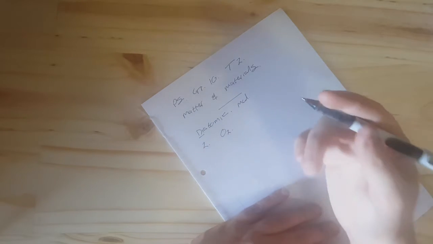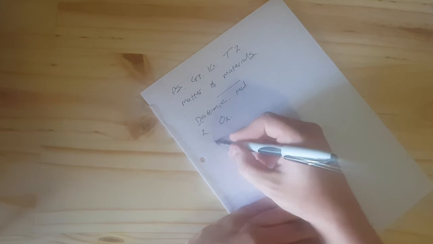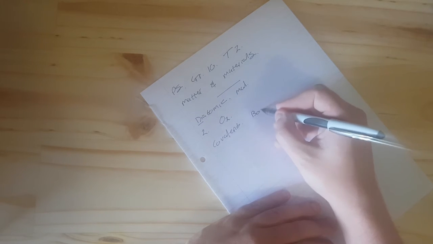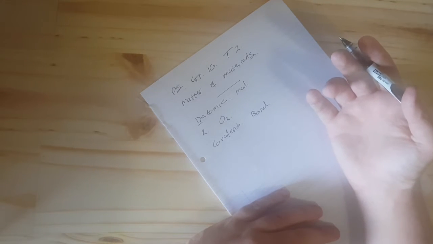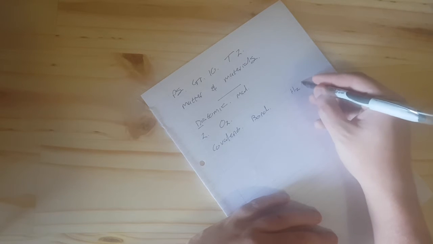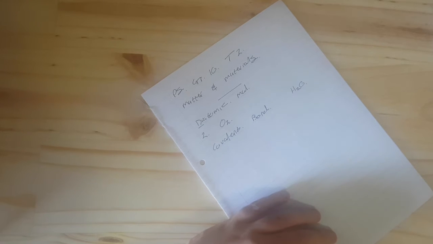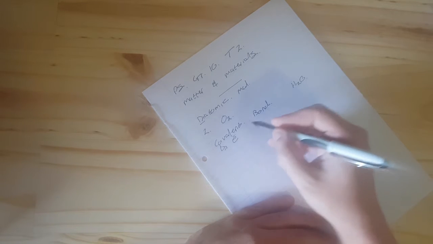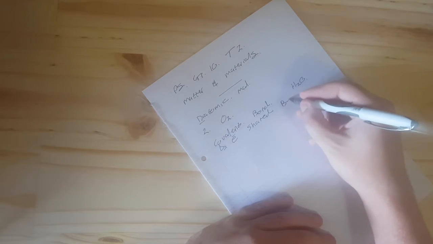Now, these diatomic molecules form covalent bonds. Now, the diatomic molecules are not the only ones that form covalent bonds. Things like water, H2O, also forms a covalent bond. The definition of a covalent bond is a bond where the electrons are shared between the atoms.